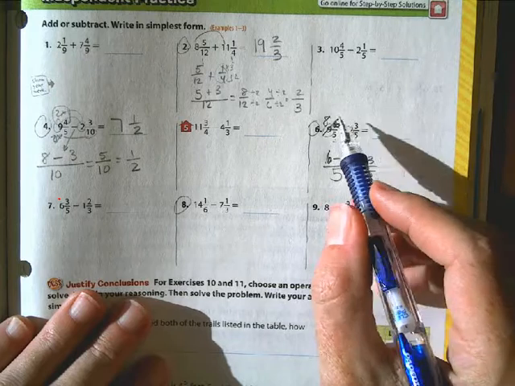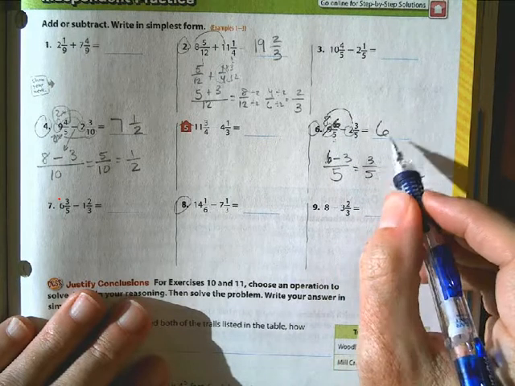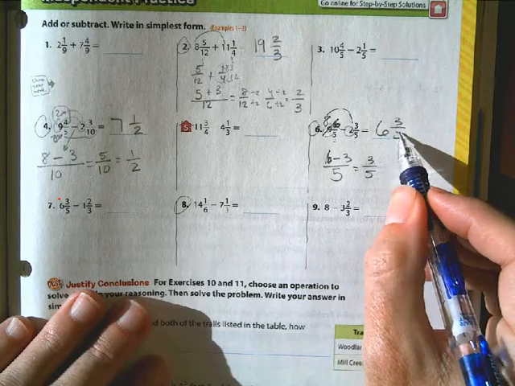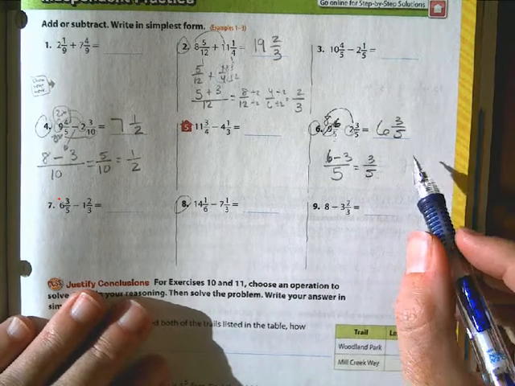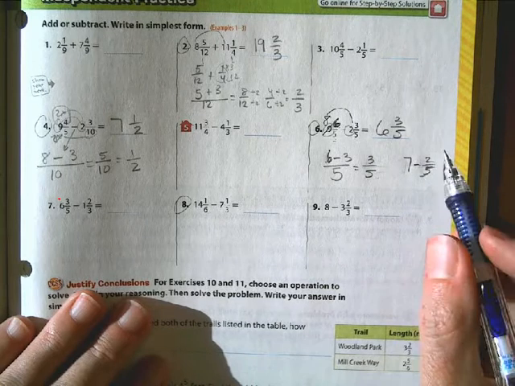That number I can handle. It's positive. So let's now do the subtraction of the whole numbers. 8 minus 2 is 6, and I just put the 3/5 with it. So I have 6 and 3/5. If I think back to my 7 minus 2/5, that's actually the same thing.